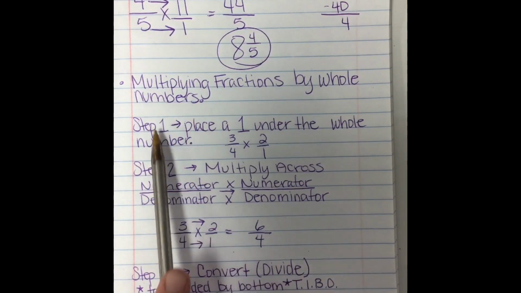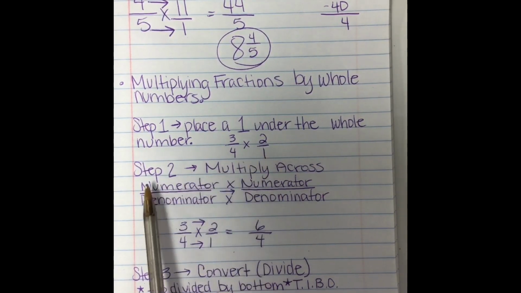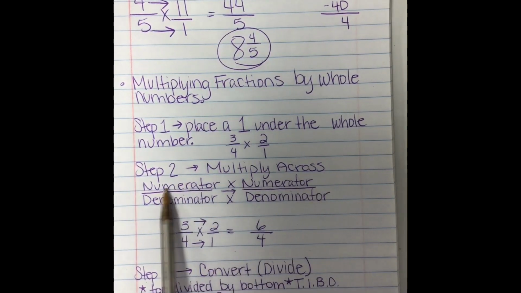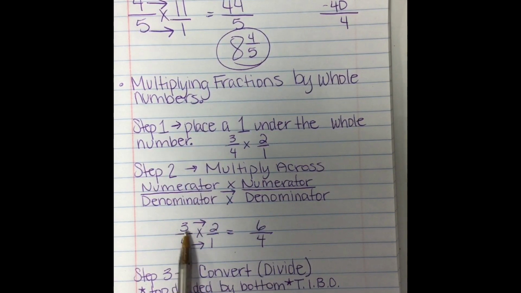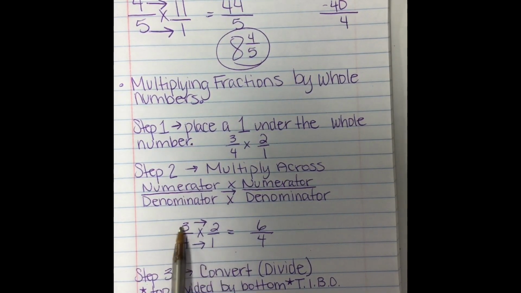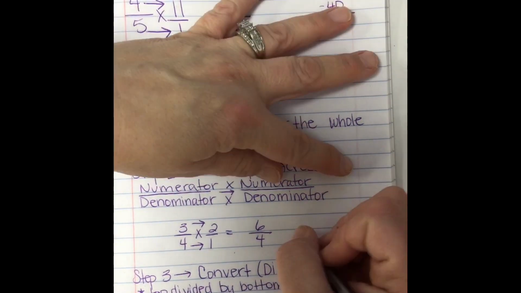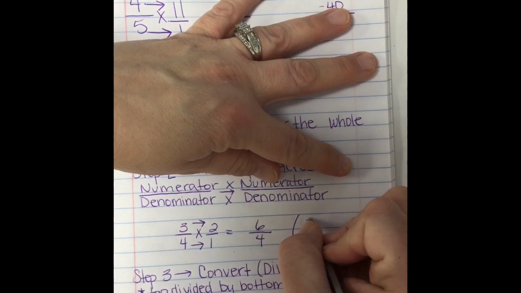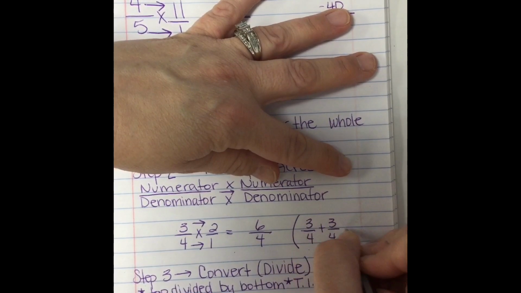Multiply fractions by whole numbers. Step 1, place a 1 under the whole number. Step 2, multiply across. Numerator times the numerator, denominator times the denominator. So 3 over 4 times 2, we put a 1 under the whole number, multiply across. 3 times 2 is 6, 4 times 1 is 4. And here's what that would look like, and here's why. So 3/4 plus 3/4 equals 6/4.